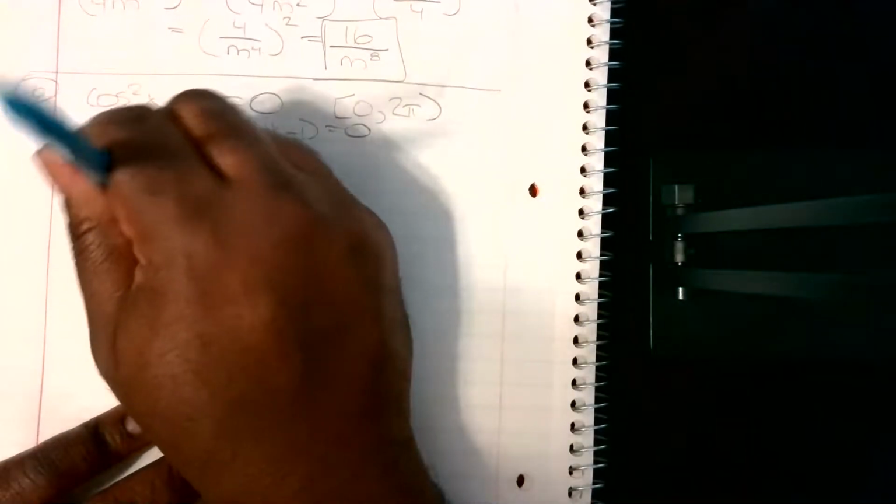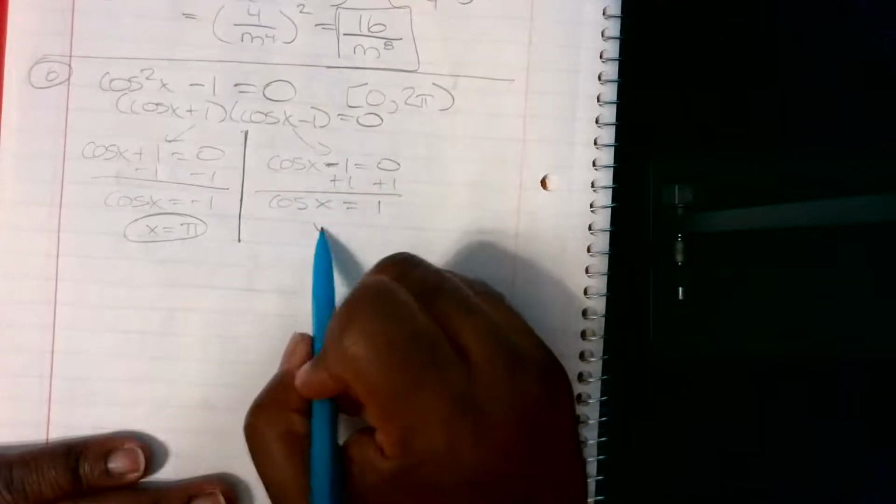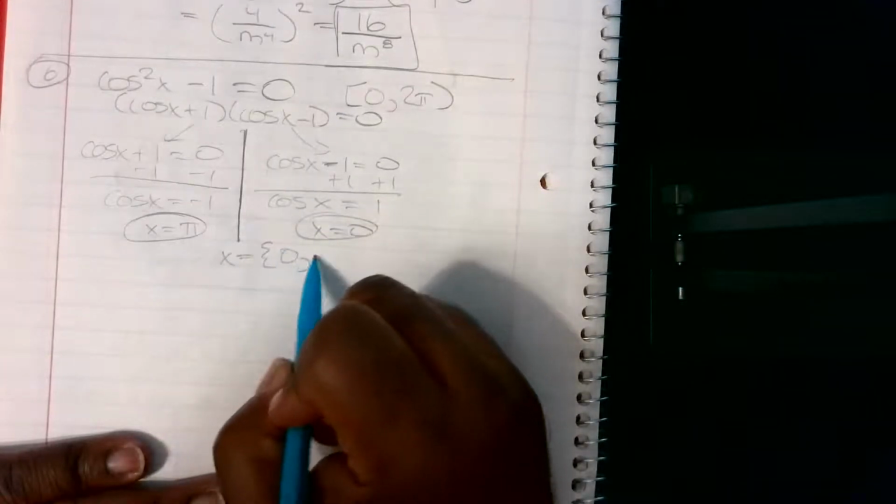That means that cosine, well, let me not skip steps. Subtract 1. Cosine x is equal to negative 1. Cosine x is only equal to negative 1 when x is equal to pi. That's one answer. Here, cosine x minus 1 is equal to 0. Cosine x is equal to 1. This only happens when x is equal to 0. So x here is equal to 0 and pi.